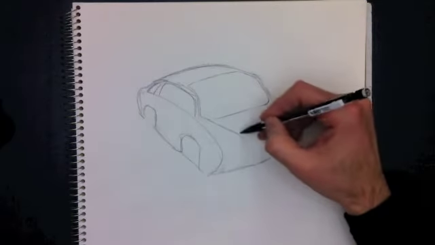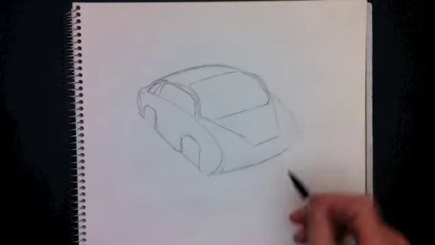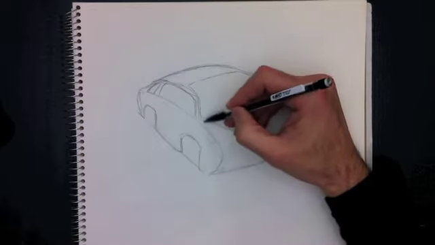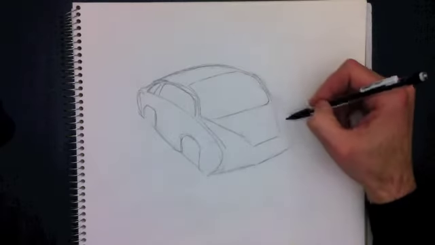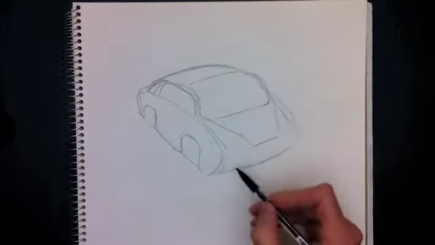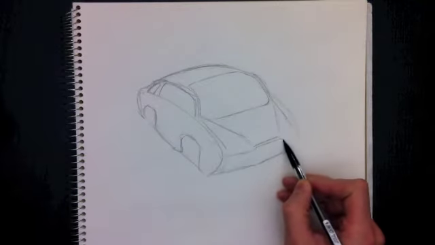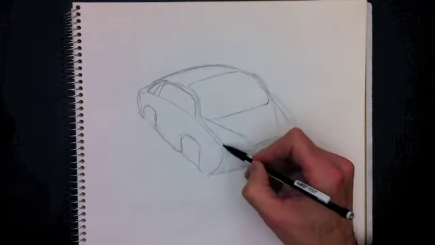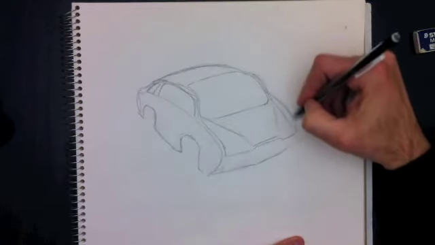And then we can draw in our hood, the car's hood. We'll make a few more lines here for the thickness of the hood. You can draw any kind of detail here as you like. I mean, I'm just drawing lines here. There's no real specific lines you can draw in.